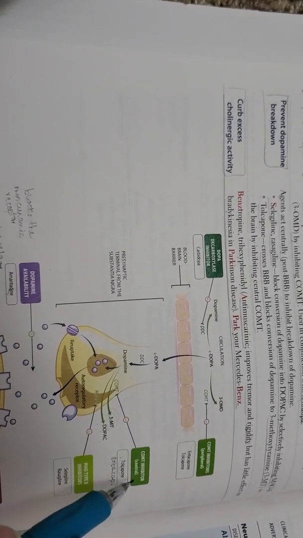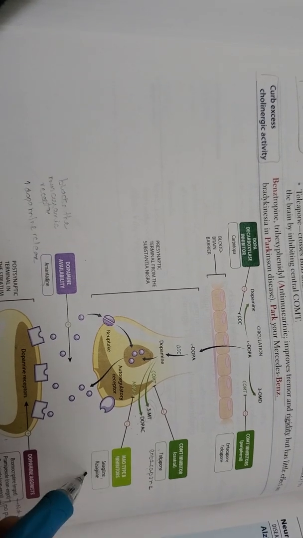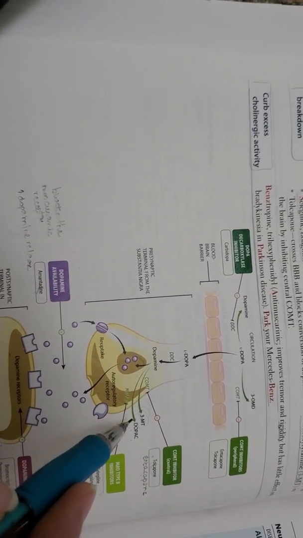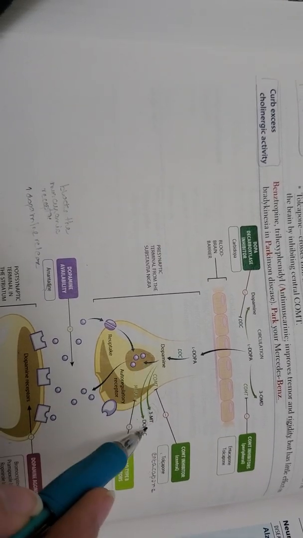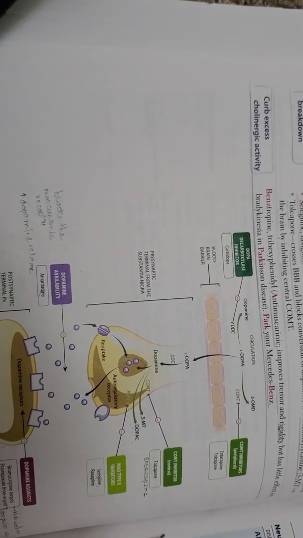So tolcapone is used as a COMT inhibitor, and the second drug is the monoamine oxidase type B inhibitor, that is selegiline and rasagiline, and these drugs basically inhibit the monoamine oxidase type B and prevent the conversion of dopamine into dopac. So these are the two drugs that prevent the dopamine breakdown and are very important.